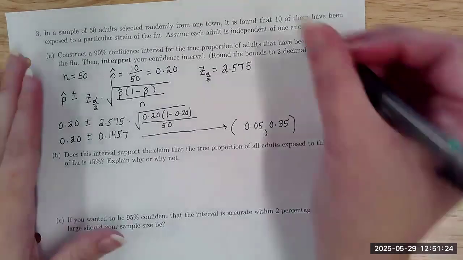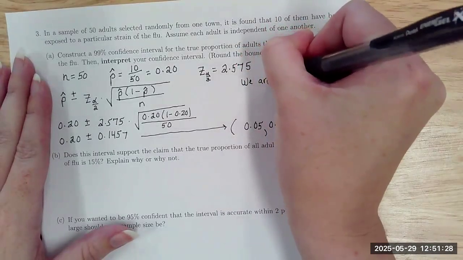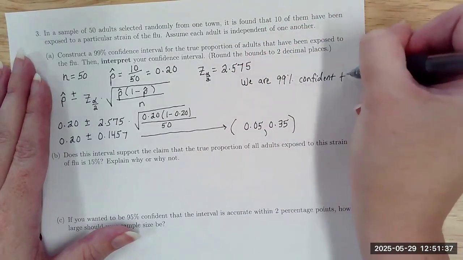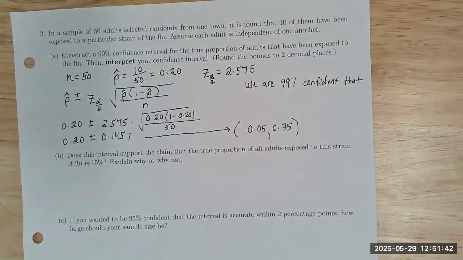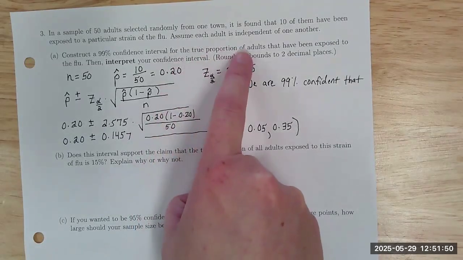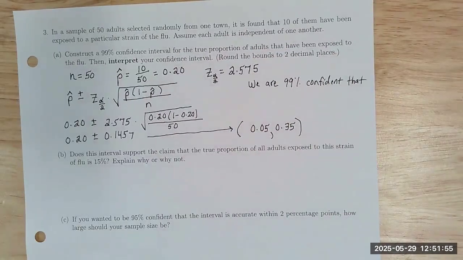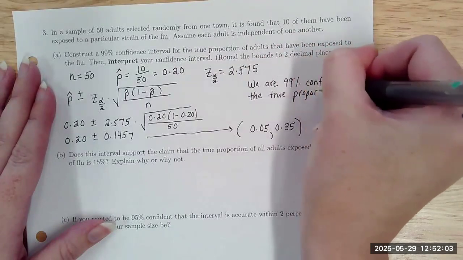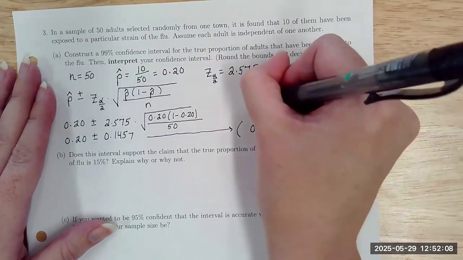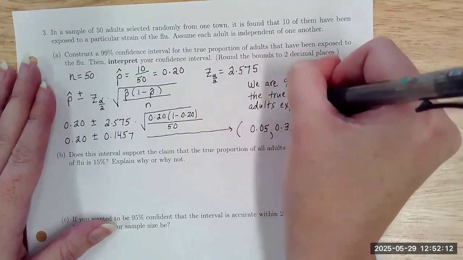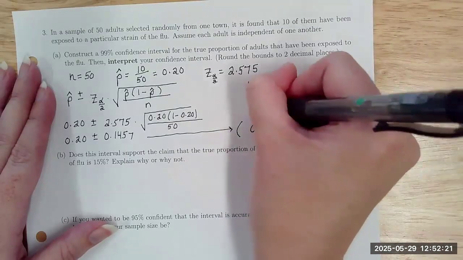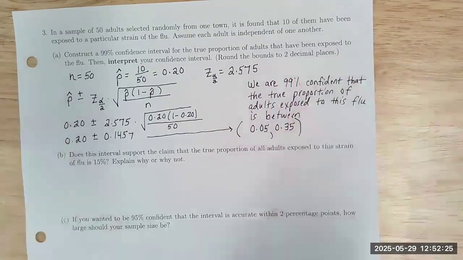So I'm going to say we're 99% confident that the true proportion of adults exposed to the flu is between, and now I'm going to write these as percent.